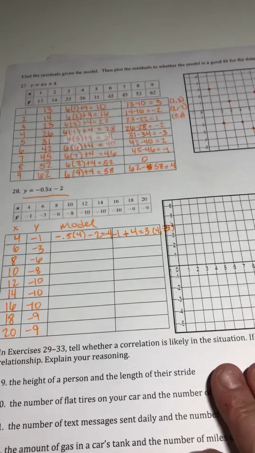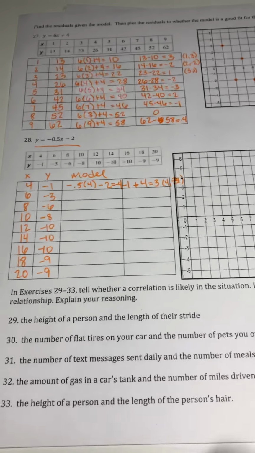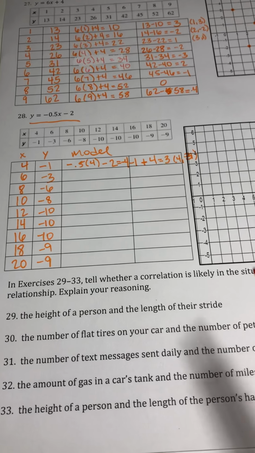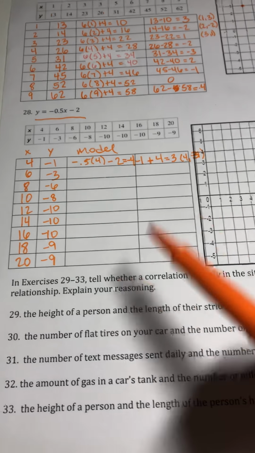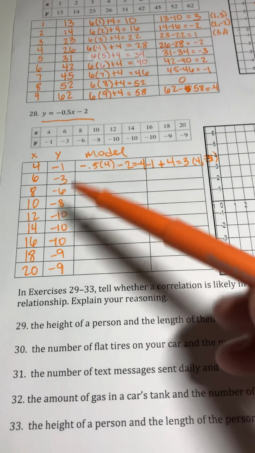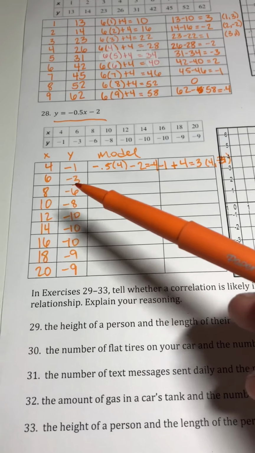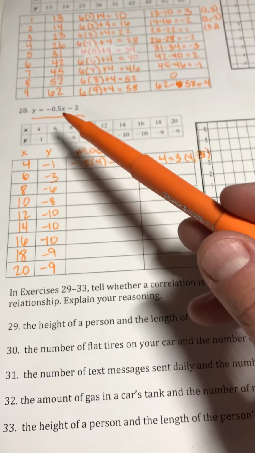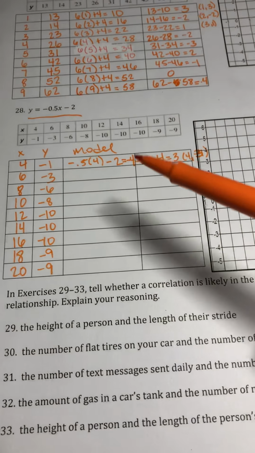I know there were some questions about how to do the residual problems, so I wanted to walk you through some parts of number 28 on your quiz review so you're ready for it tomorrow. So all of the x values get transferred into the first column, all of the y values into the second. Okay, those are the actual values for the x's and for the y's. The model is the equation they give you. That's the one you're testing to see if it's a good fit.